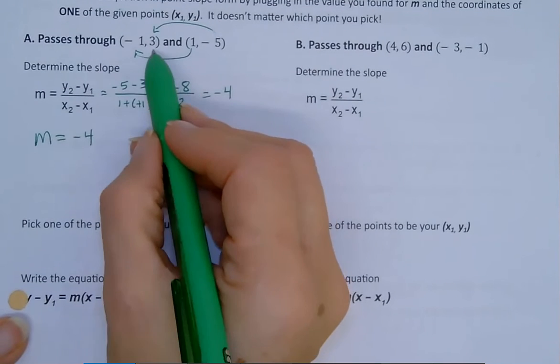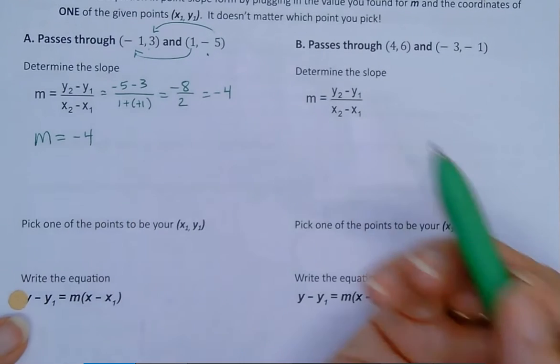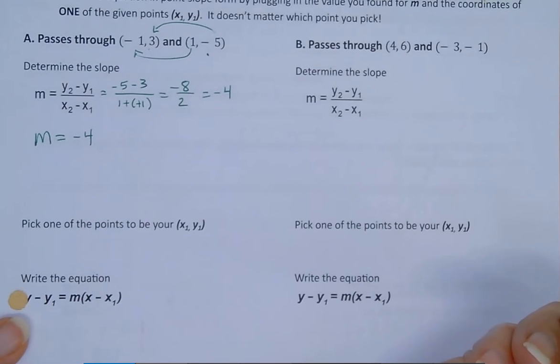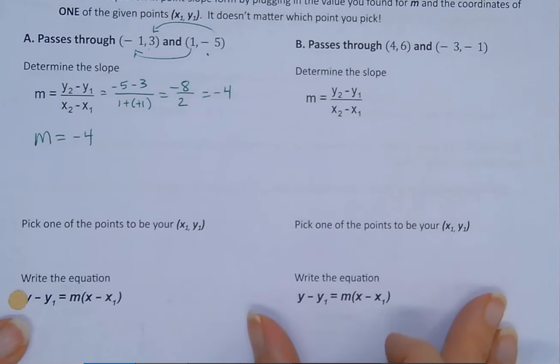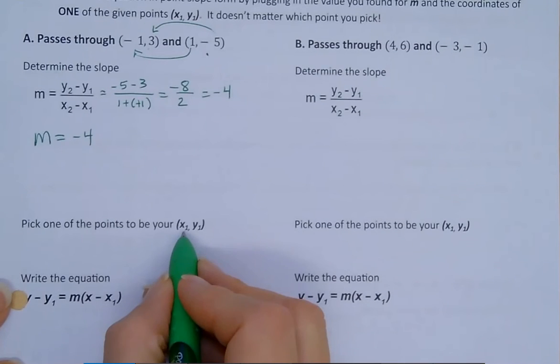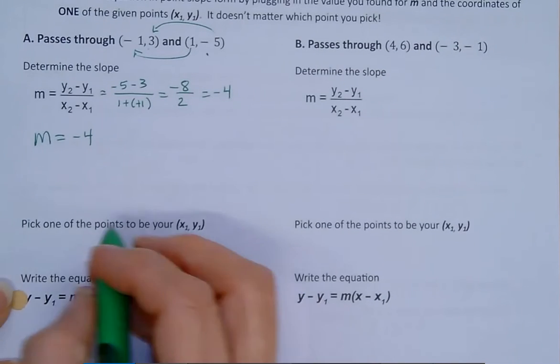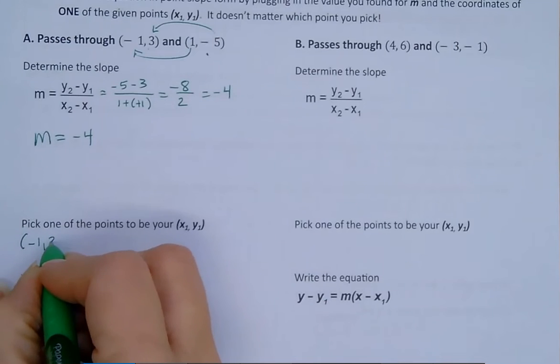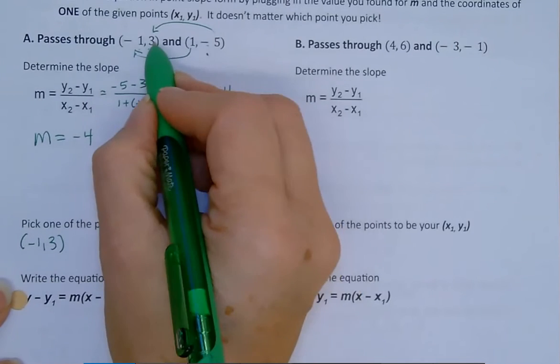I have 2 options. I can do either one. When I'm asking you to give me a line in point slope form, you can use either one of these 2 points. But in this example, I'll actually go ahead and do the equation for both points, just so you can see what it looks like. Okay, I'm going to pick a point. I'm going to pick that first one, -1, 3. It's just one of those 2 points.